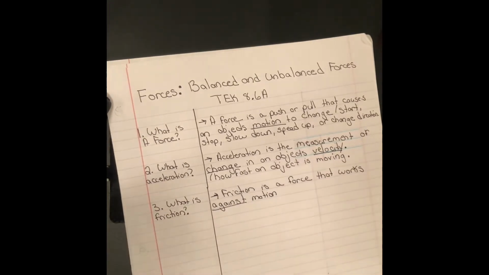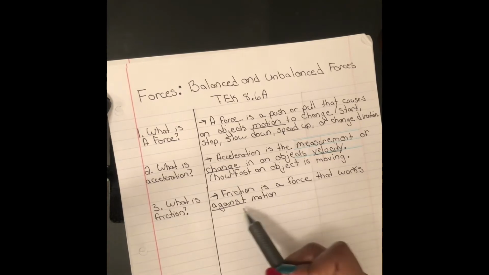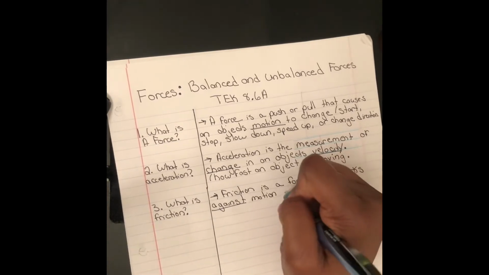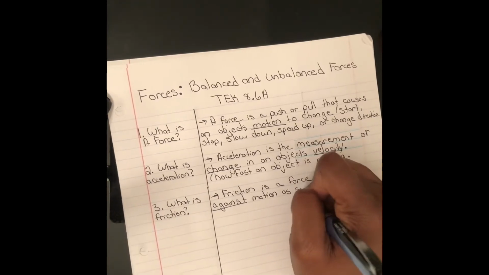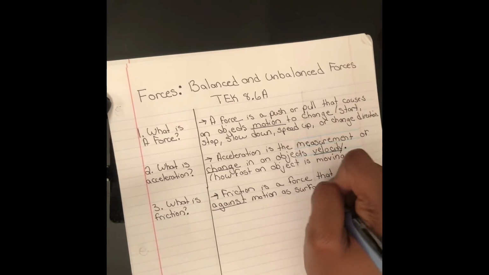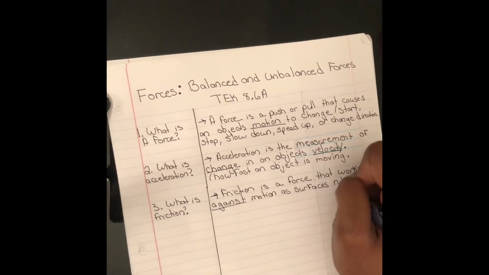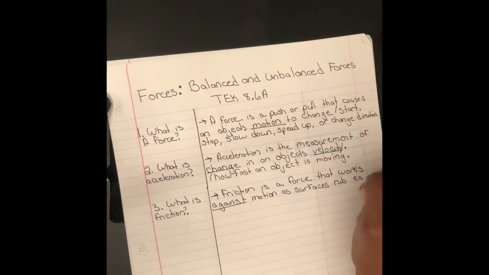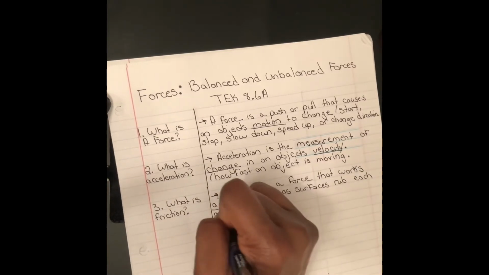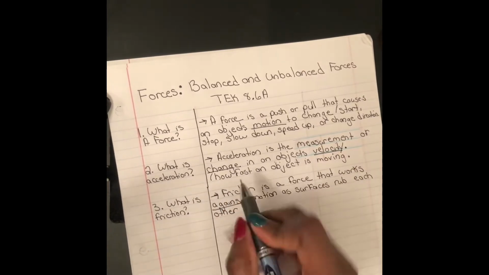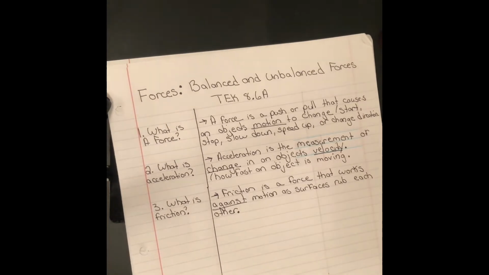Well, not really, because sometimes friction helps. Friction is a force that works against motion as surfaces rub each other. It's the little thing that causes us to slow down, right?